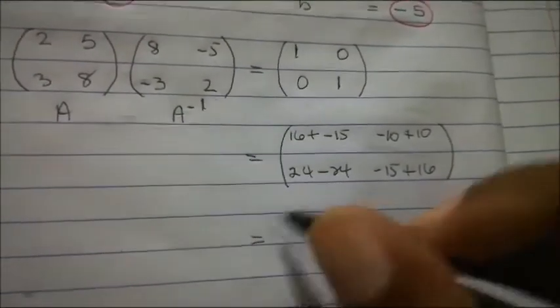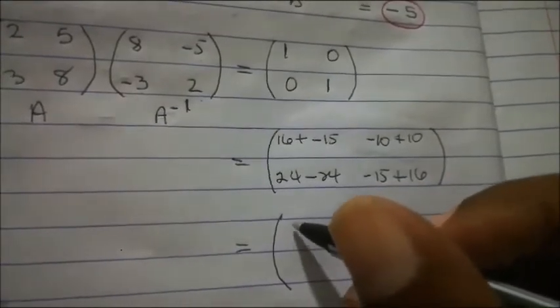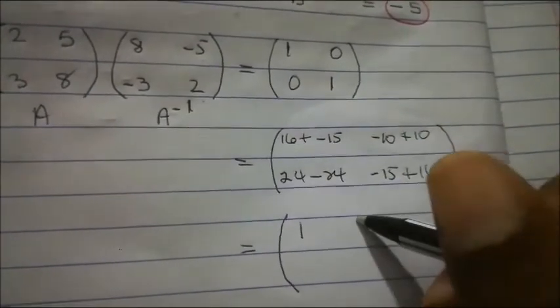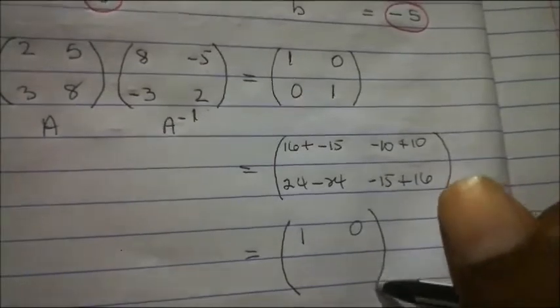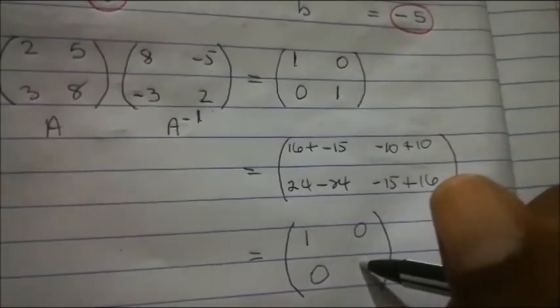So it does turn out to be the identity matrix. So 16 minus 15 is 1. This works out to be 0. This works out to be 0. And this works out to be 1.